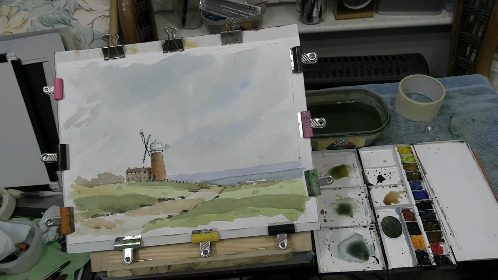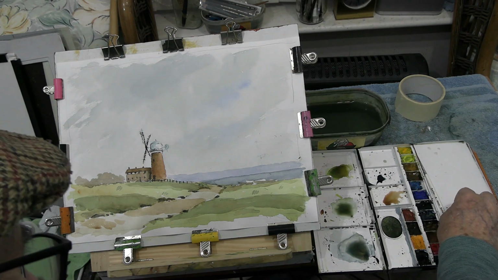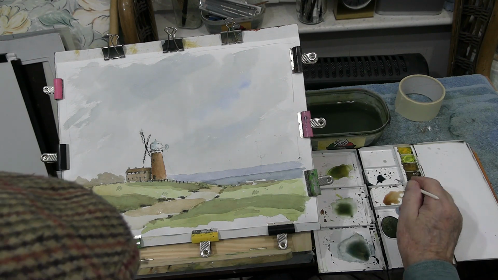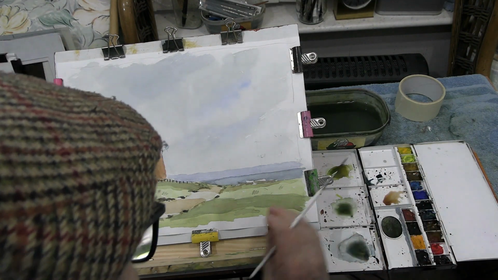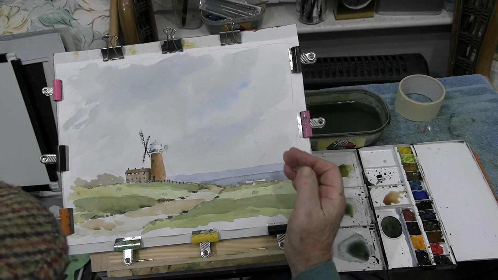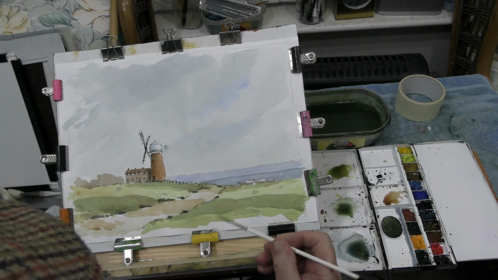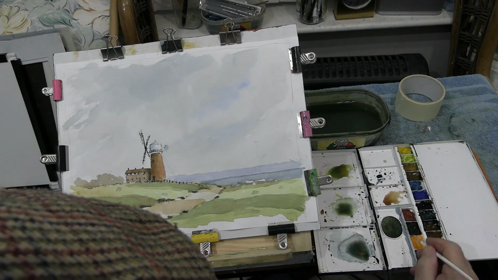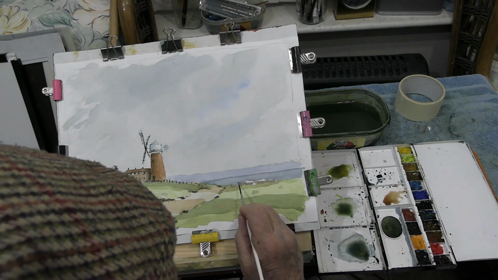Now, pick up our small brush and let's just highlight some few things.